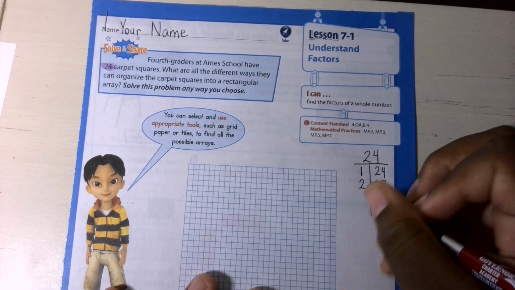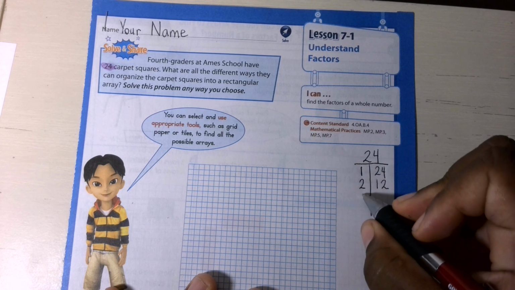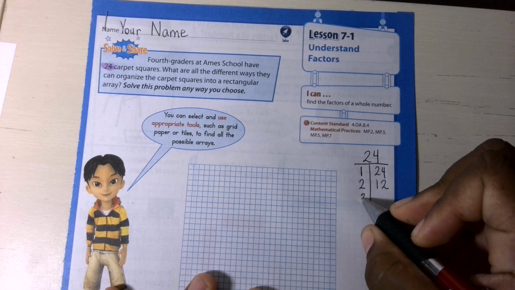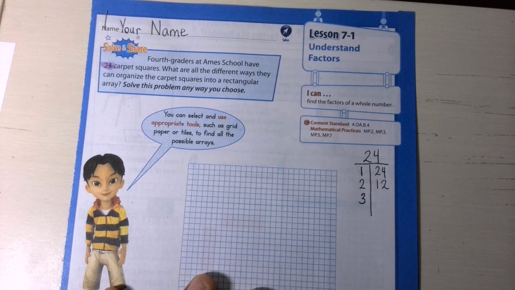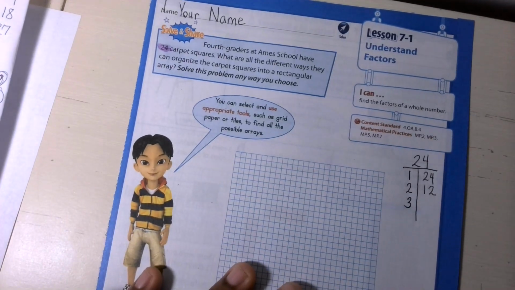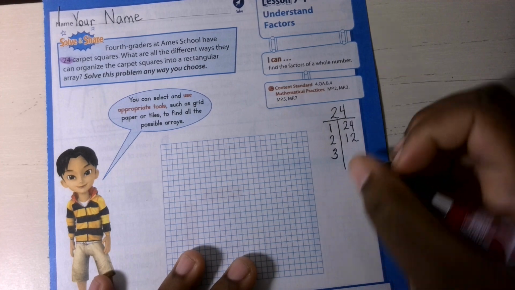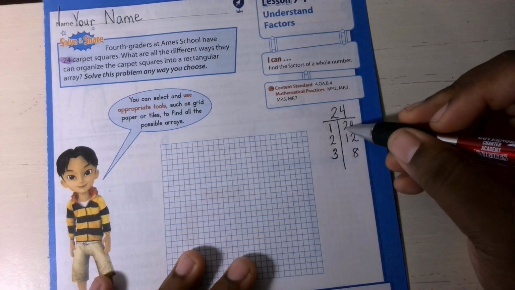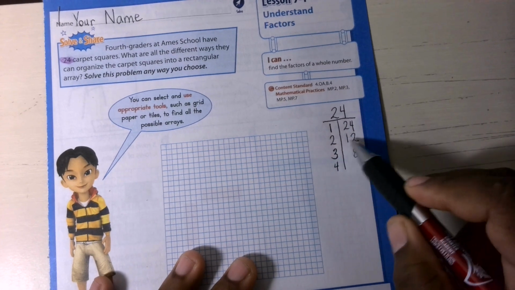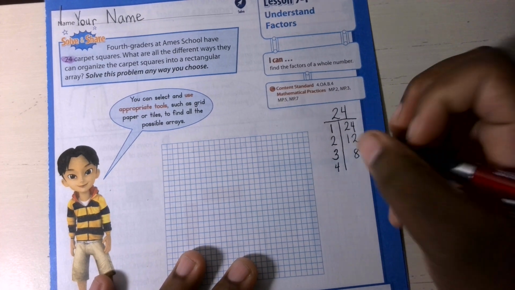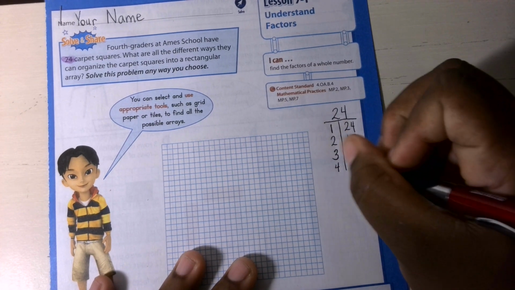Is 3 on the list? 2 plus 4 is 6, so 6 is a multiple of 3. So yes, 3 is on the list. It is 3 times 8. Is 4 on the list? Yes, because 2 is multiplied by an even number here. So it's going to be 4 times 6.